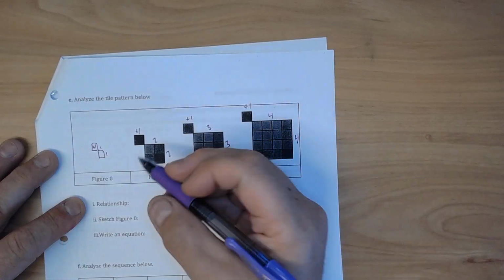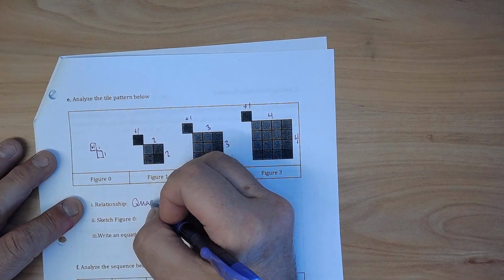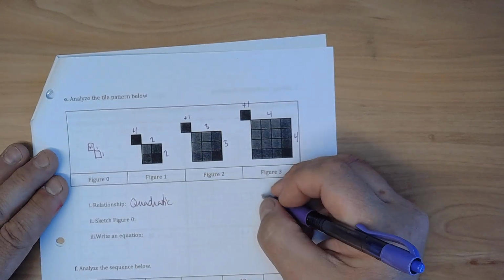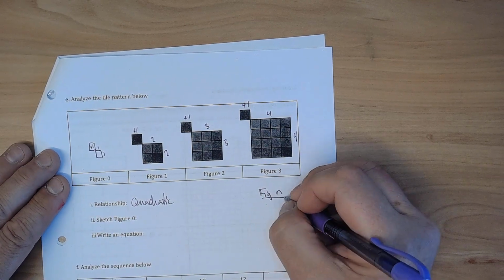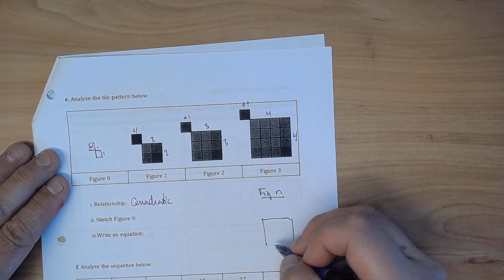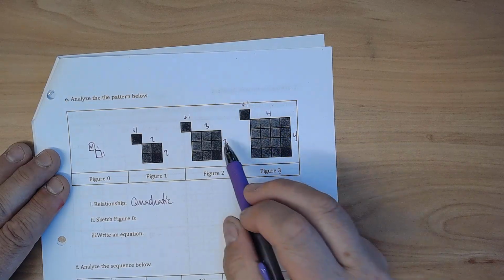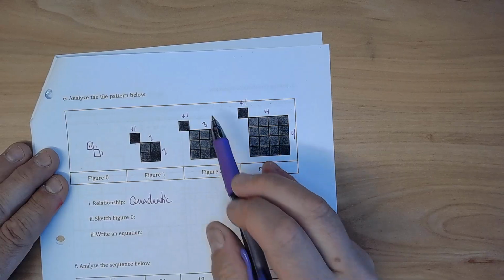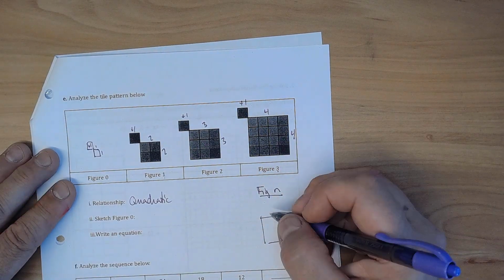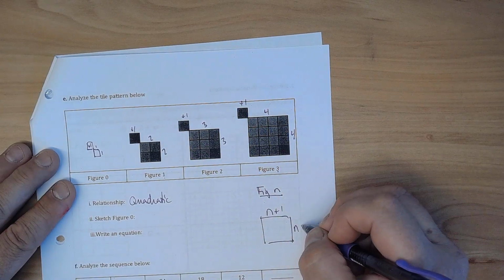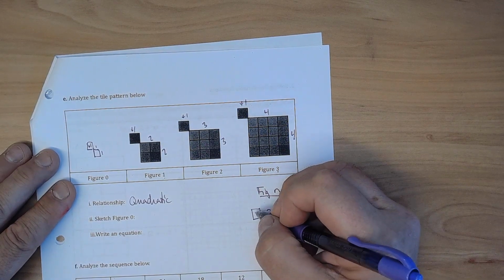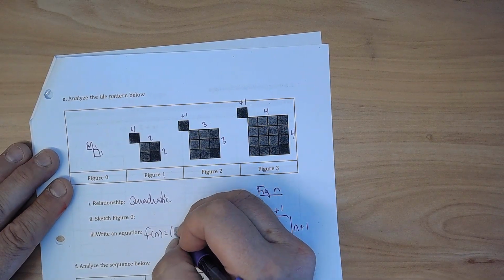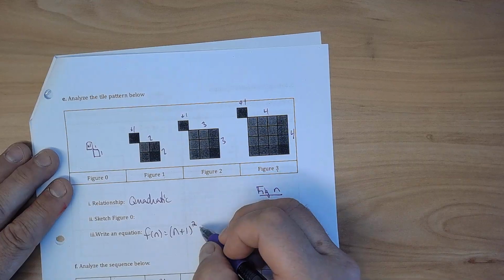And this appears to be some kind of quadratic because I have a square. The question is, what happens when I get to figure n? Well, what I notice is that this square is always 1 bigger than n. When n is 1, square is 2, n is 2, square is 3, n is 3, square is 4. It's always just 1 bigger than n plus 1 in the corner, which means that my equation will be n plus 1 squared plus 1.